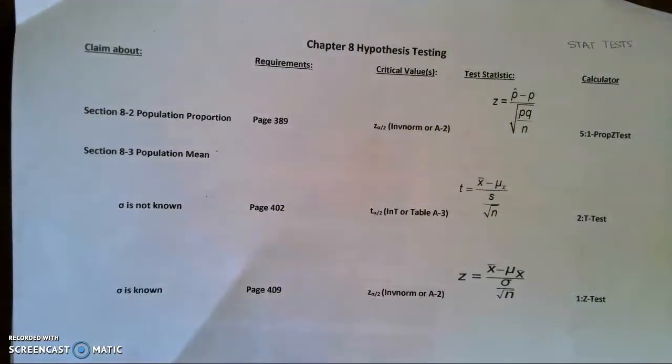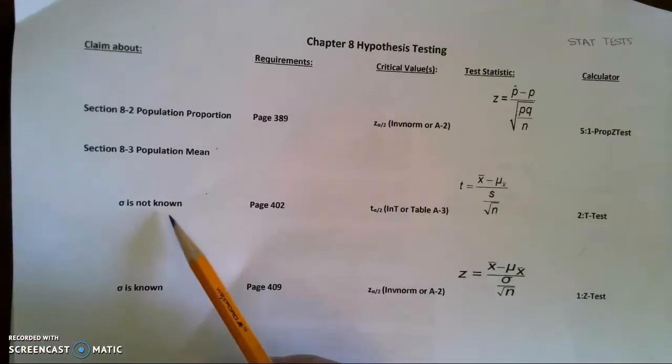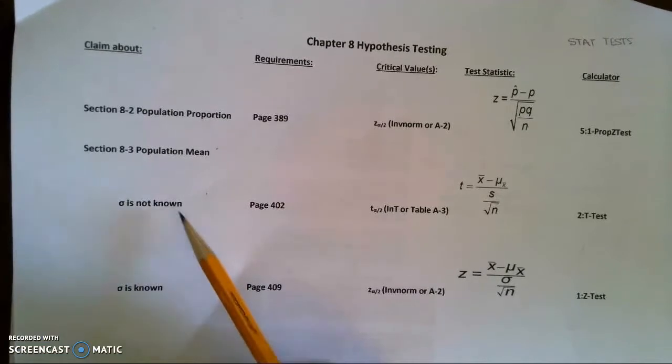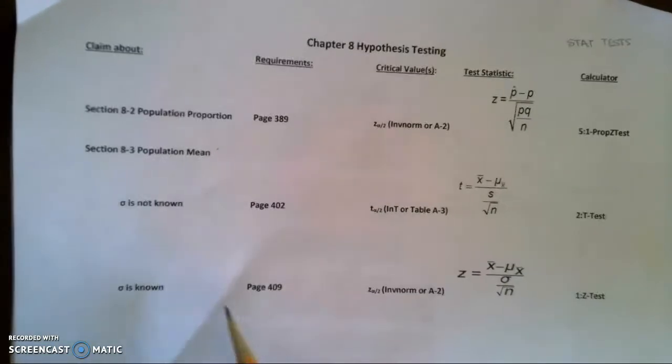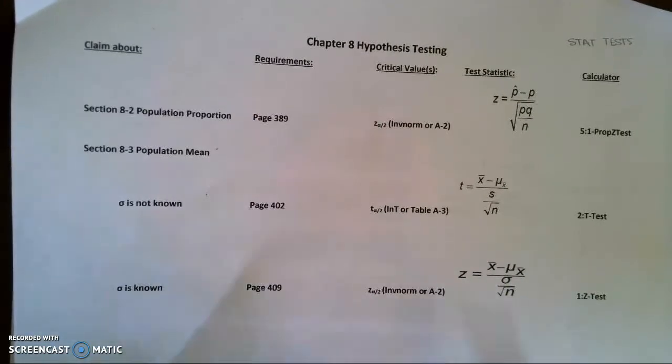Hi, before I start section 8.3, I just want to tell you that section 8.3 talks about a claim about a mean, and there's two different parts. There's a part where sigma is unknown, that's a t-test, and there's the part where sigma is known, which is a z-test. This is very similar to the confidence intervals from chapter 7.